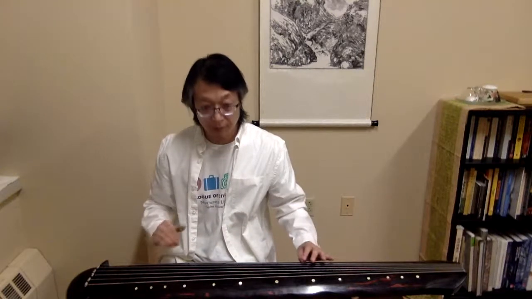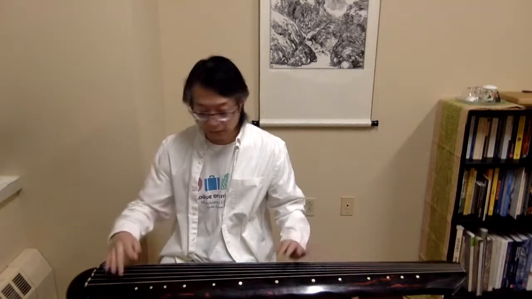So whenever you use the thumb to pluck the string, the angle of your arm to your body should be bigger, roughly 60 degrees, while the natural playing position is like 20 or 30 degrees at most.